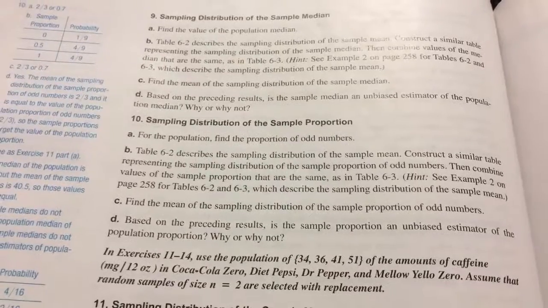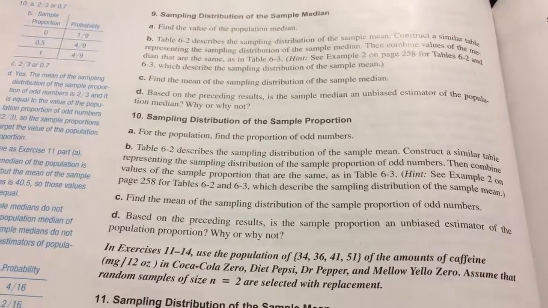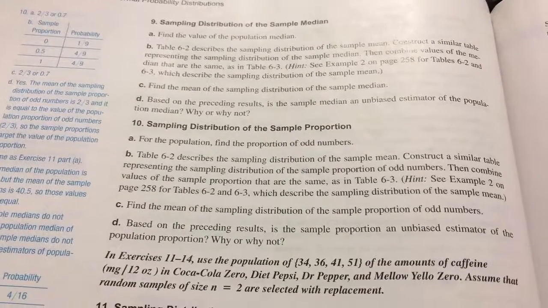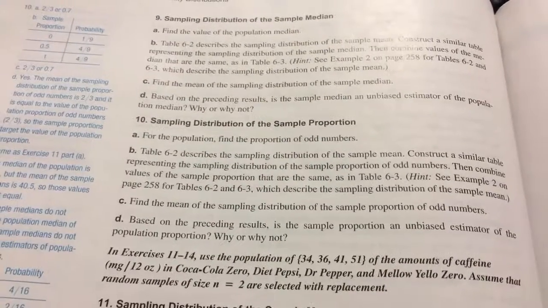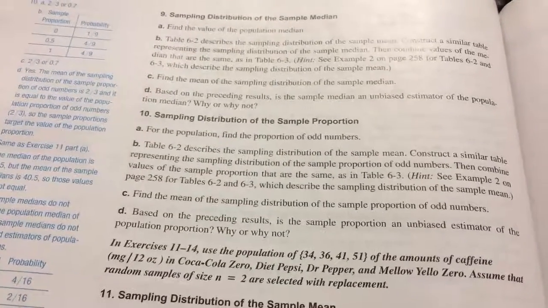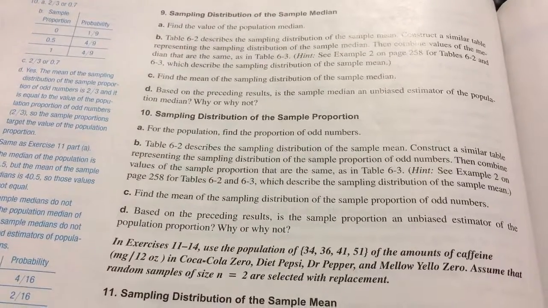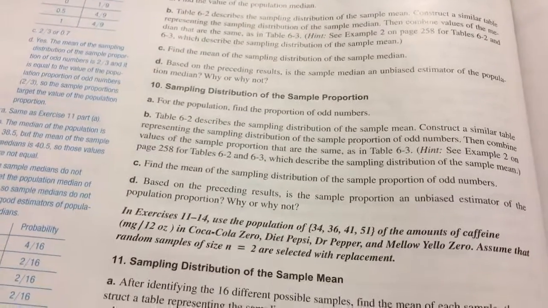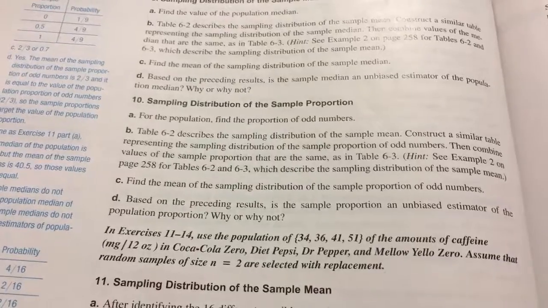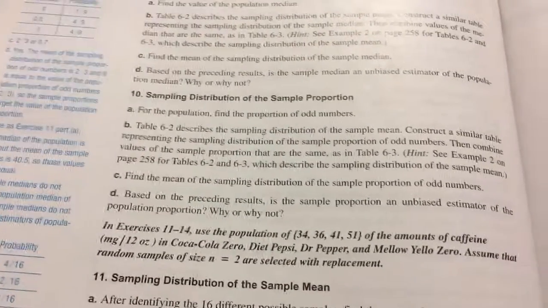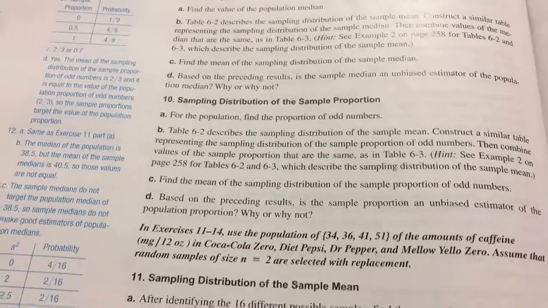Then it says, compare the mean of the population to the mean of the sampling distribution. And we should see that the means are the same. Do the sample means target the value of the population mean? In general, do sample means make good estimators of population means? Why or why not? On this one, they're being kind of nice to us. All we have to do is the mean, and that's not going to take us very much time.